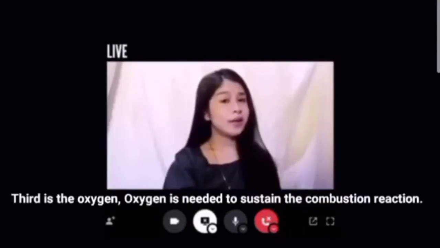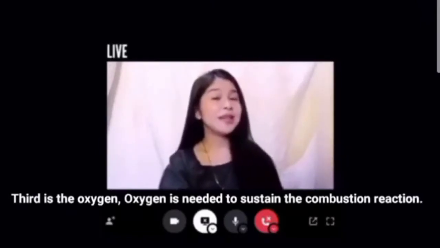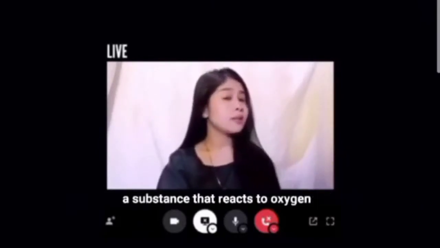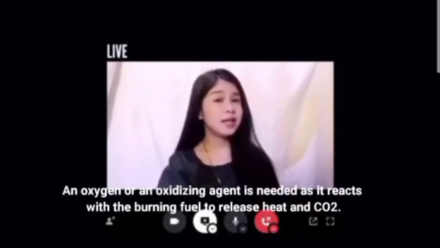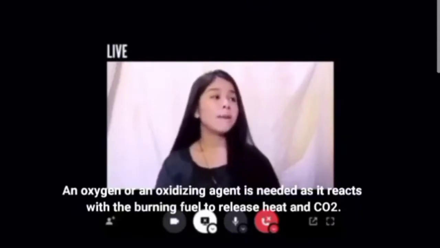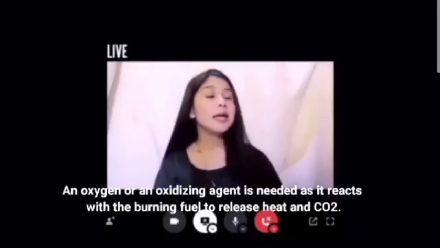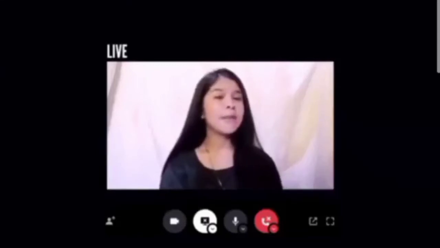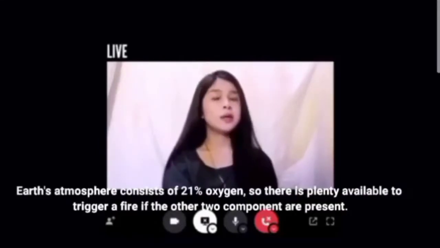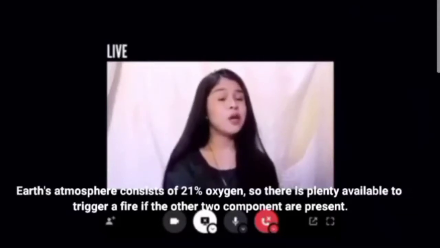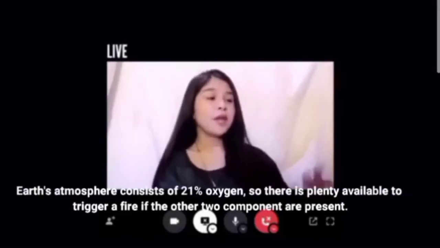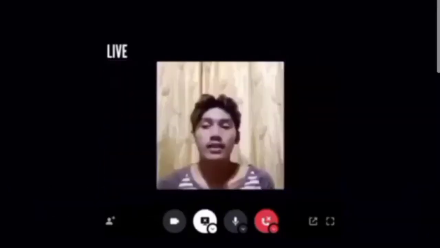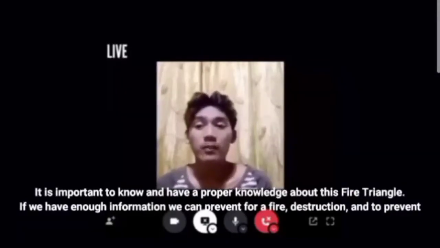Third is the oxygen. Oxygen is needed to sustain the combustion reaction, or a substance that reacts with oxygen. Oxygen or an oxidizing agent is needed as it reacts with burning fuel to release heat and carbon dioxide. The Earth's atmosphere consists of 21% oxygen, so there is plenty available to trigger a fire if the other two components are present. It is important to know and have proper knowledge about the fire triangle.